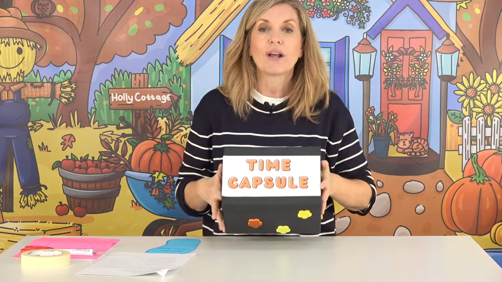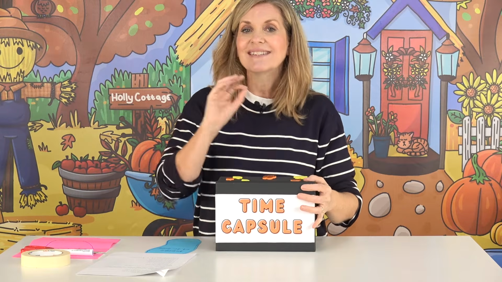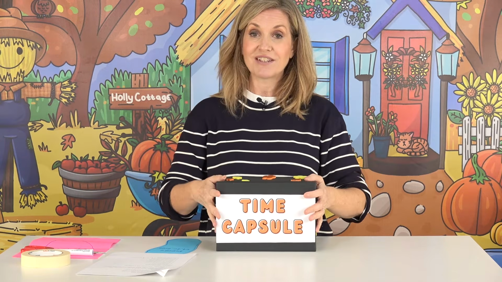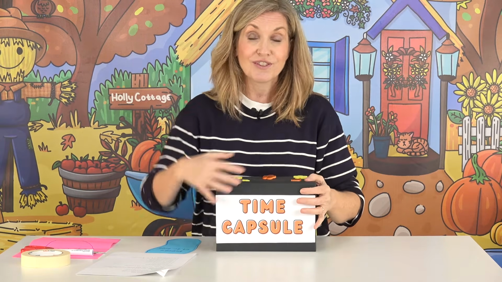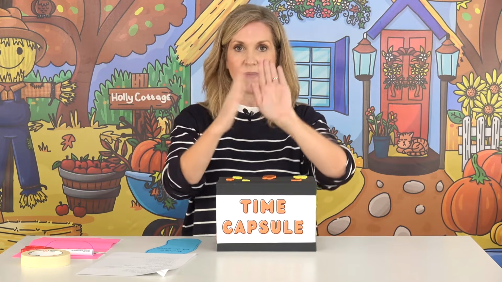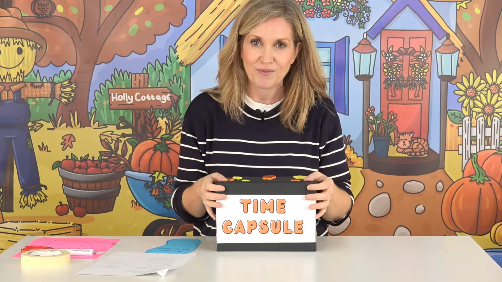When you've finished, you can close it all up, put an elastic band round it and then put them away in a box or a cupboard. Forget about them until the very last day of term. The very last day, bring out the time capsules as a surprise for your students. Have them open them up and they will be surprised because their hands will be bigger than this, their feet will be enormous, and they can make some comparisons and points of conversation with your students too.